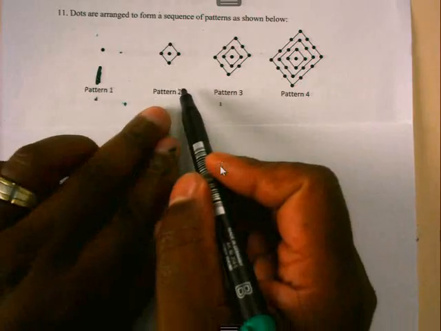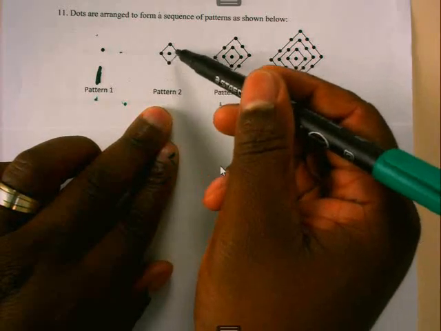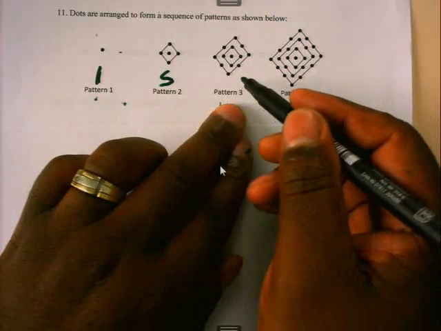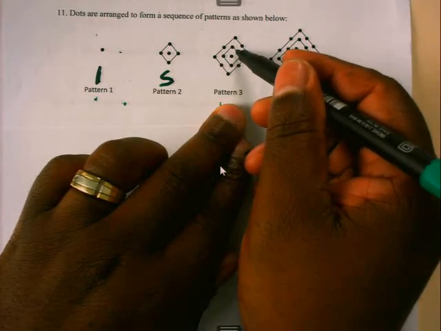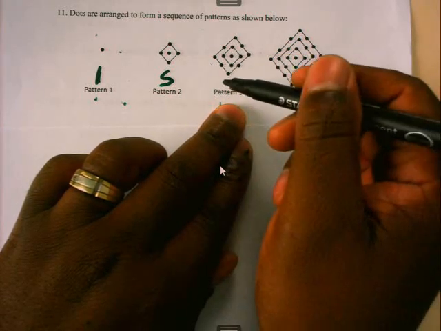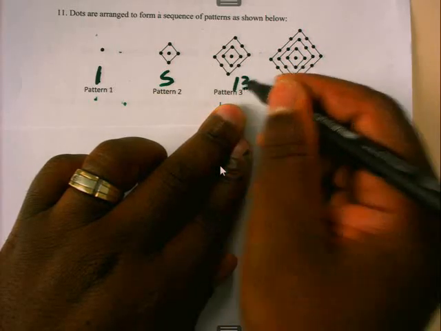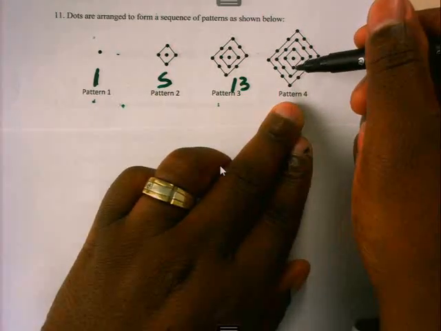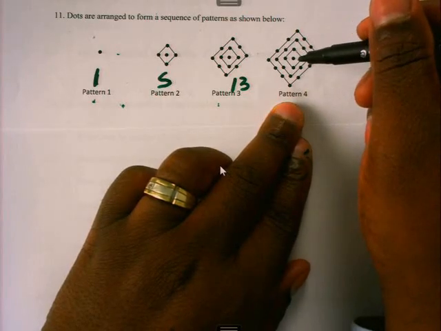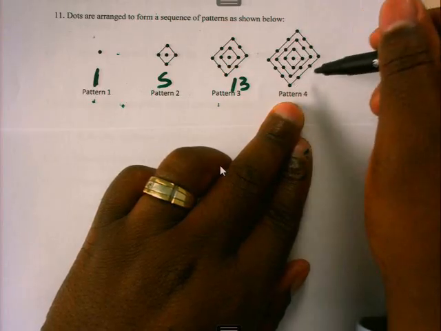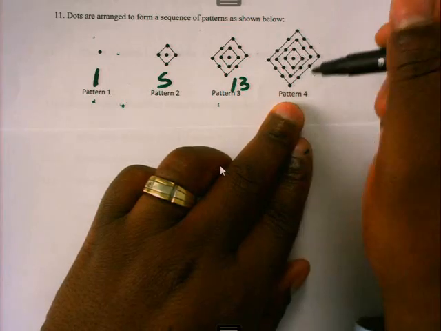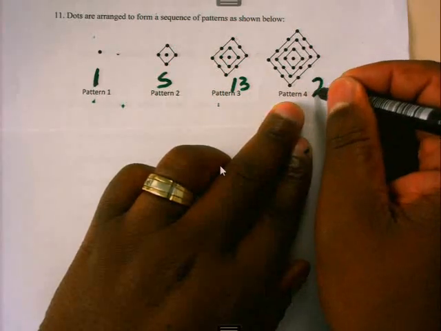Let's go to pattern number 2. How many dots? You can count them: 1, 2, 3, 4, 5. You've got 5 dots. Pattern number 3, how many dots? Remember, the inner one gives us 5 dots, so you just have to calculate the outer ones: 1, 2, 3, 4, 5, 6, 7, 8. It will be 8 plus 5, which gives us 13 dots. Even here, the inner ones give you 13 dots, so you just have to count the outside one: 1, 2, 3, 4, 5, 6, 7, 8, 9, 10, 11, 12. Then it will be 13 plus 12, which gives you 25 dots.